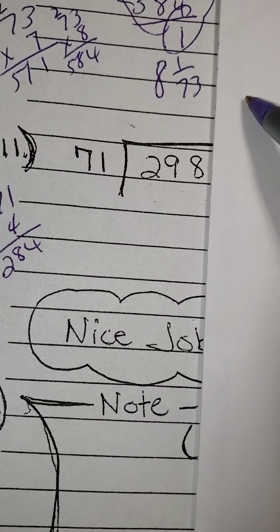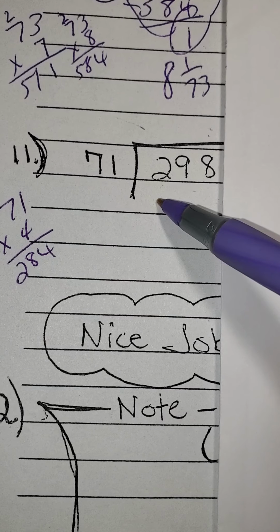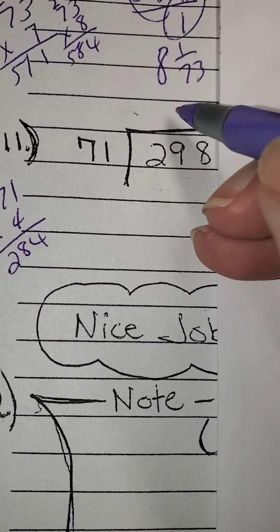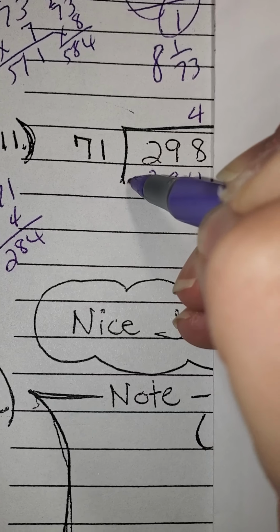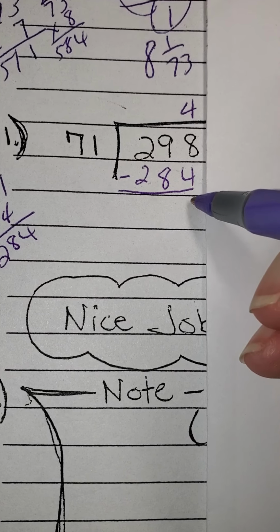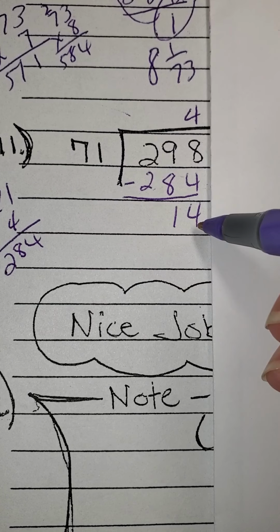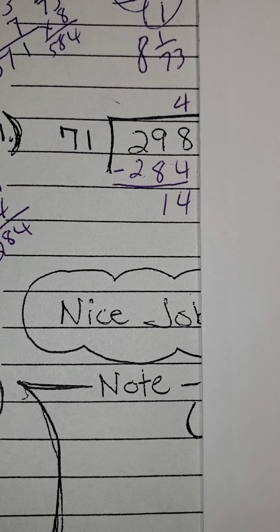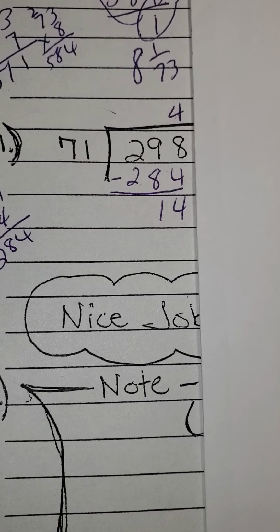284. So right here, what goes here? What times 71 is close to 298 but not too big? 4. 4 times 71 is close to 298 but not too big, with a difference of 14. This number has to be smaller than that one to know you did it right. So it is. Good job. If not, you would need to make that number higher. 14 is smaller, but we're not done.